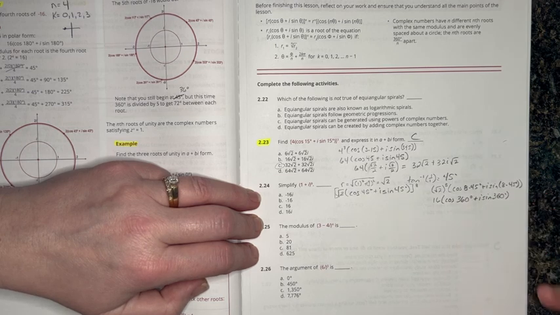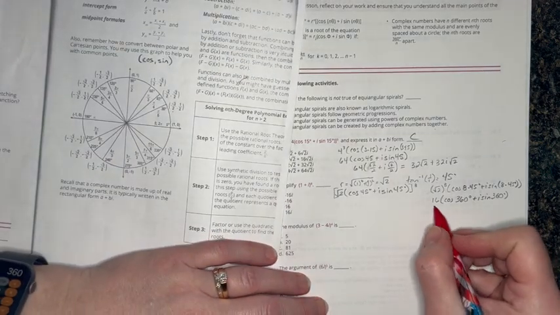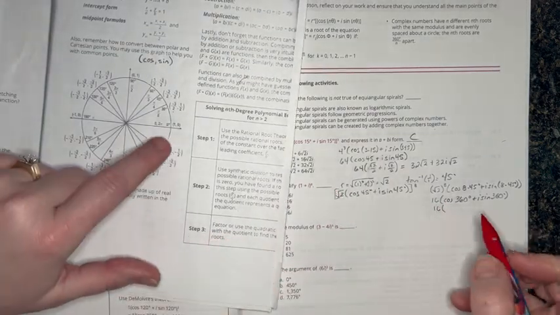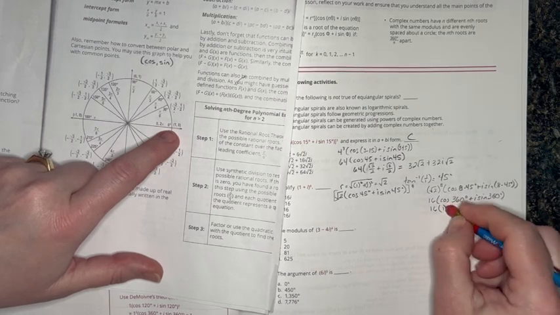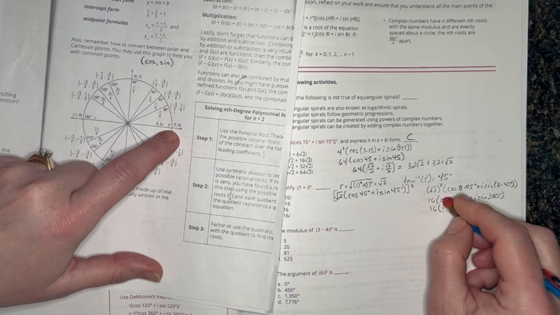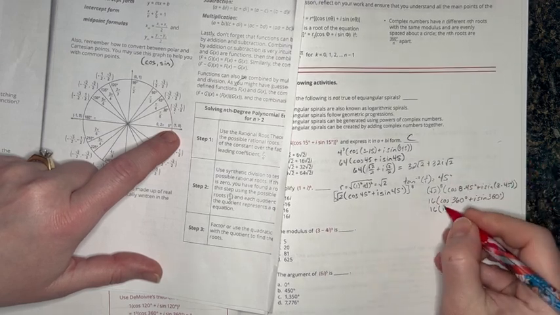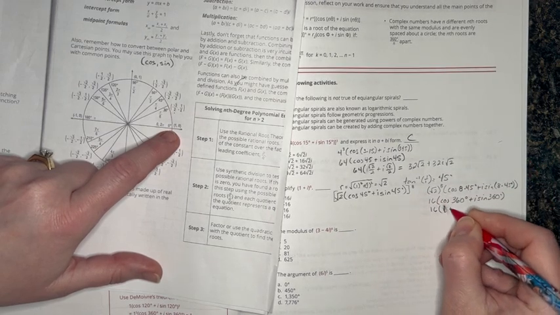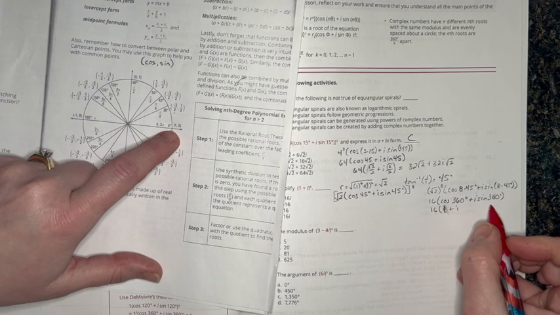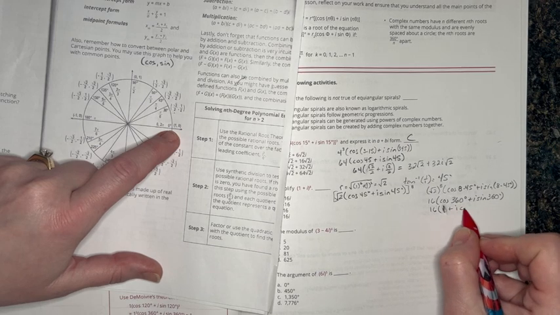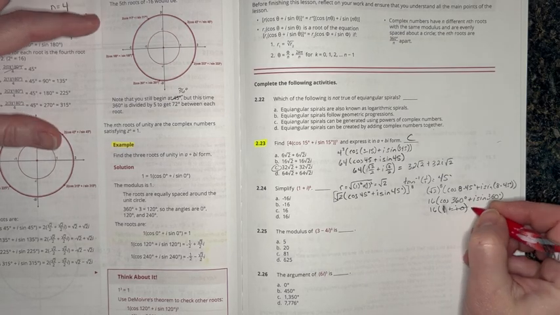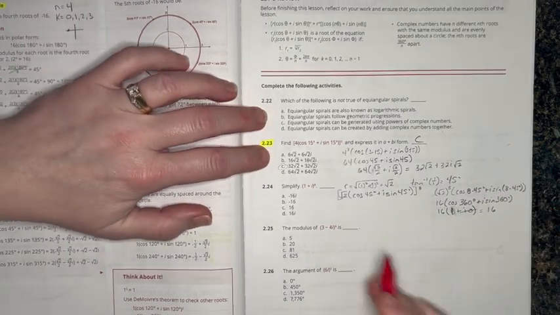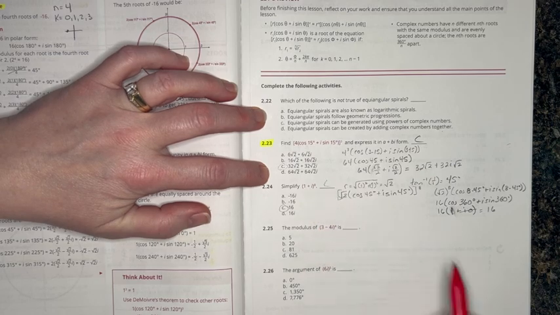Pulling out our unit circle. 16 times the cosine of 360, which is 1, plus i times the sine of 360, which is 0. Okay, so this part is gone away. 16 times 1 is 16. The answer is letter C.